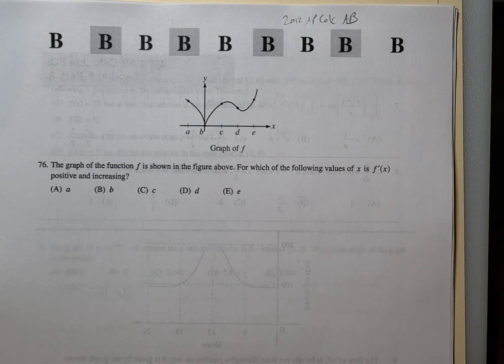We're going to continue solving the 2012 AP Calc AB multiple choice part of the exam. We're now on the graphing calculator required portion. So let's dive right in. So this one, it says the graph of the function f is shown above. For which of the following values of x is f prime of x positive and increasing?